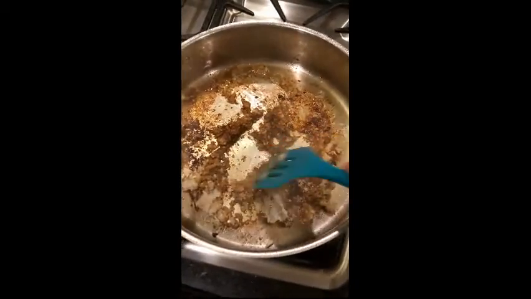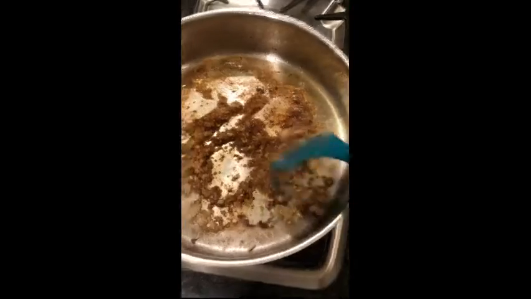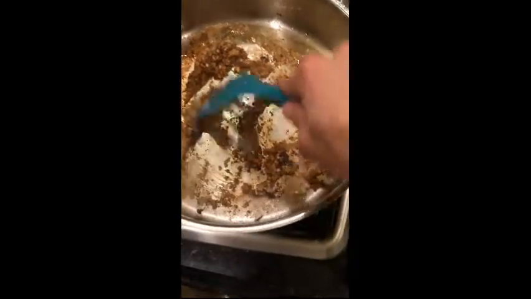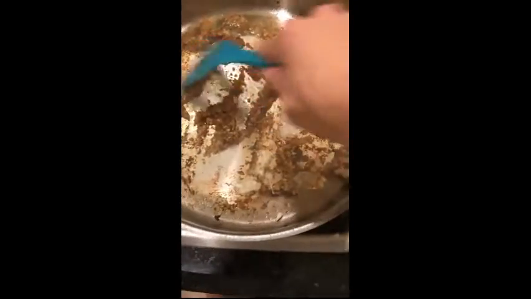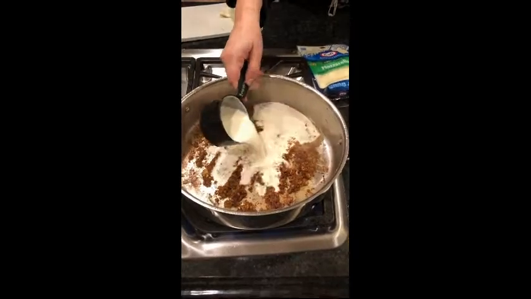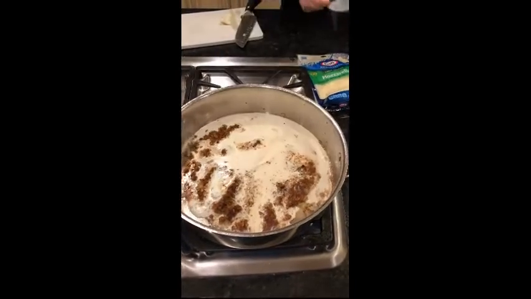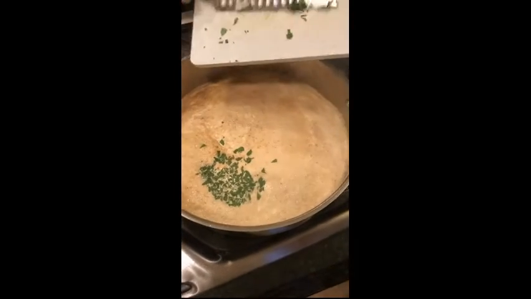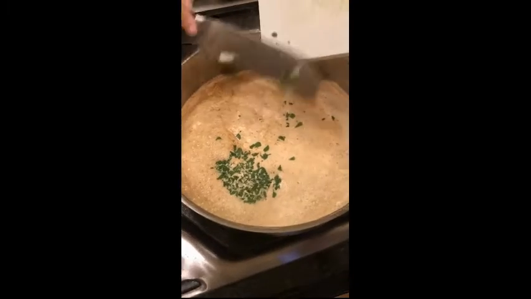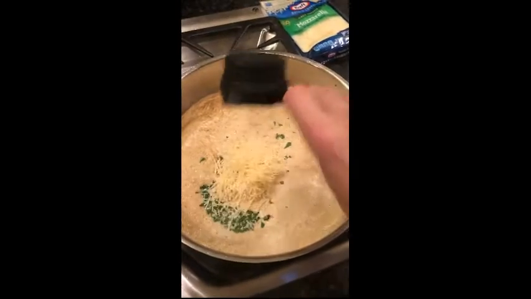Also, to avoid cross-contamination with the chicken, I used another cutting board to cut the onions and garlic. Food poisoning will definitely not occur. I add the cream to slow the Maillard reaction. Then I add a little bit of cheese and parsley for a little extra taste.